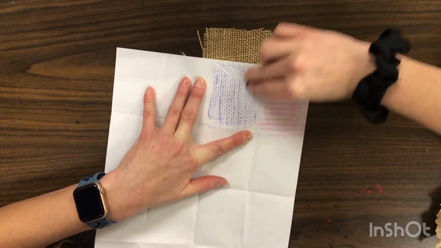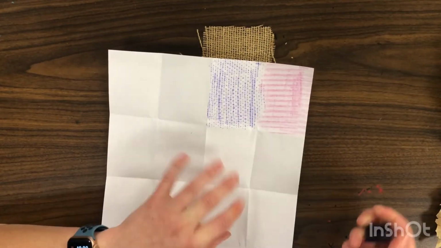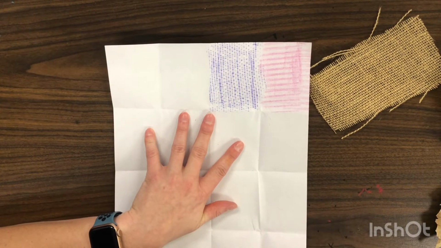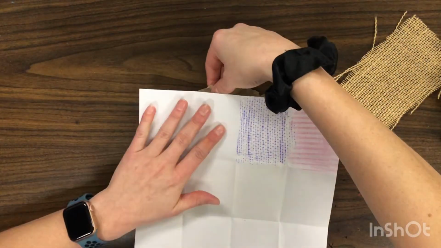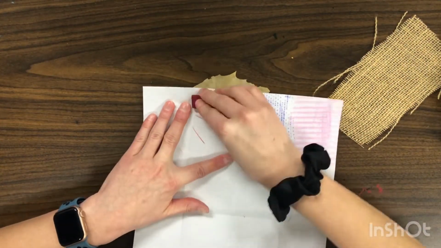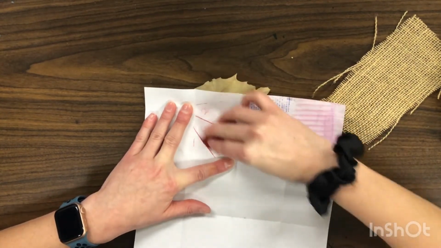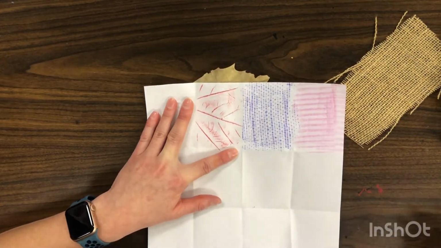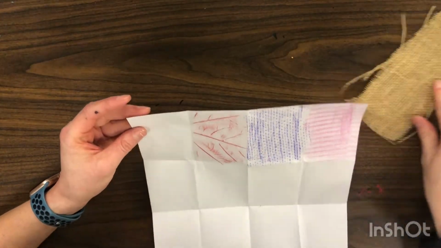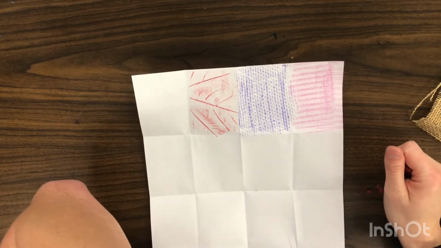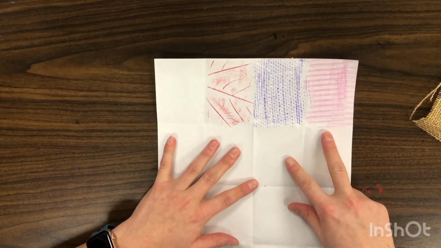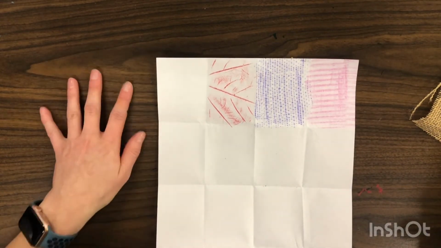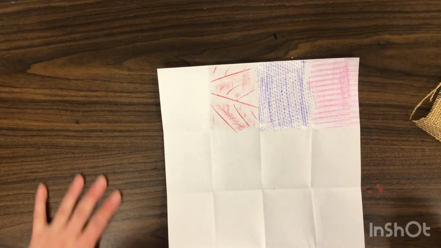So I'm rubbing all around to find the textures, like a little scavenger hunt underneath too. I'll do the leaf. So I'm trying to find all the little veins of the leaf to show the texture. Boom. You can even go and find textures maybe of a rock, of the floor, of the wall, of anything with an uneven surface. Try and find the texture of that.